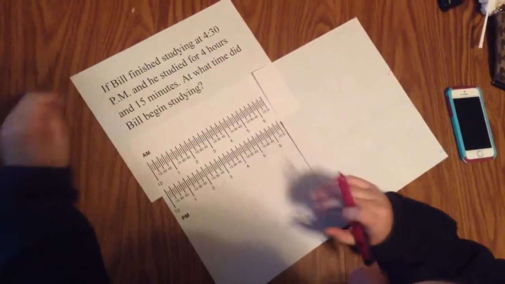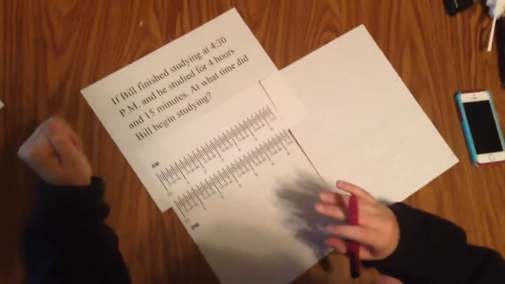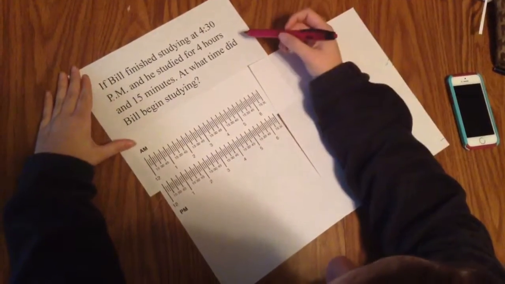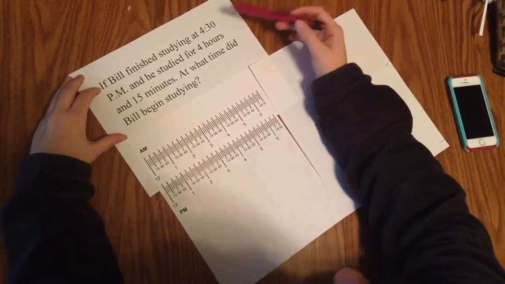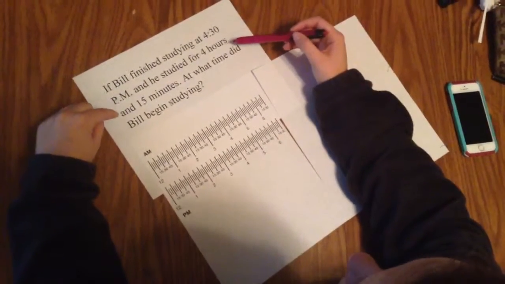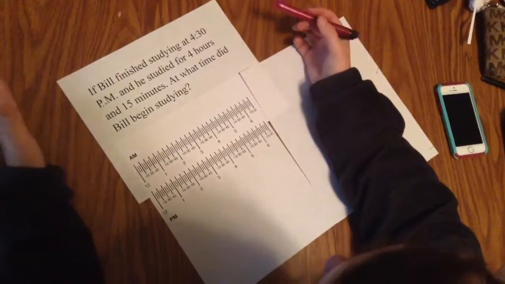So for our next problem, we're going to use a linear model dealing with length of time. And we're going to be subtracting time this time. So let's read our question first. It says, if Bill finished studying at 4:30 p.m. and he studied for 4 hours and 15 minutes, what time did Bill begin to study?